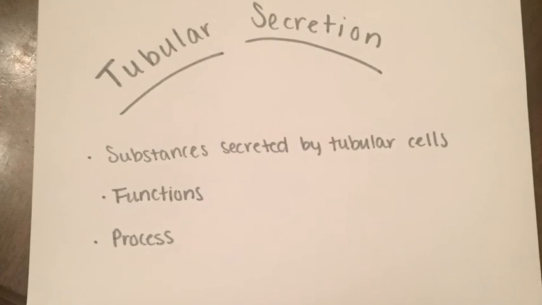Tubular secretion functions: getting rid of substances, eliminating substances not in filtrate, for example, drugs, and other substances that are unwanted but have been reabsorbed passively, or excess potassium. Another function of tubular secretion is control of the pH of the blood. Substances secreted by tubular cells are such as hydrogen ion, potassium, creatine, and organic acids.